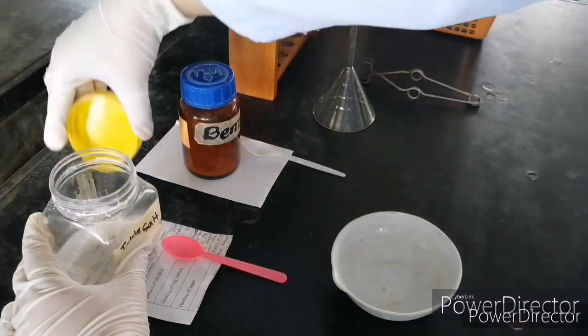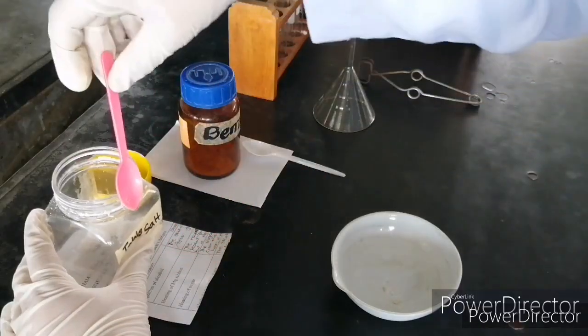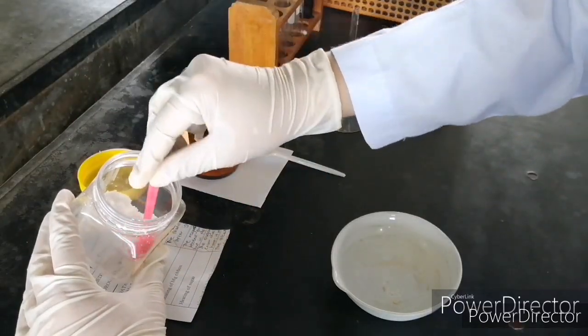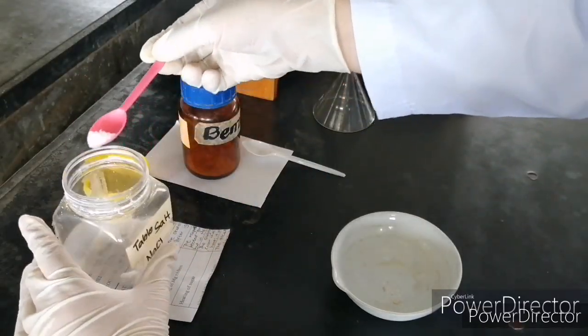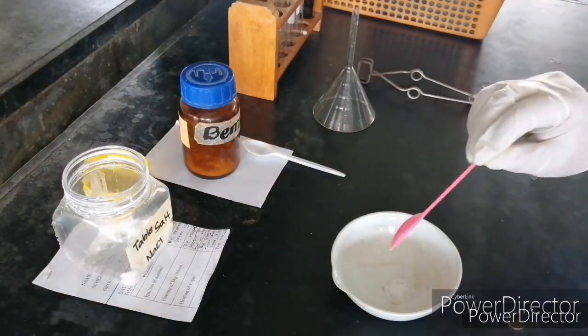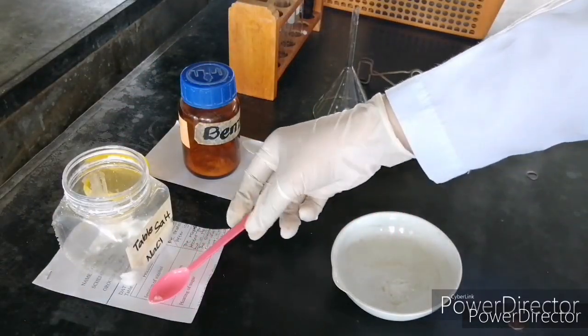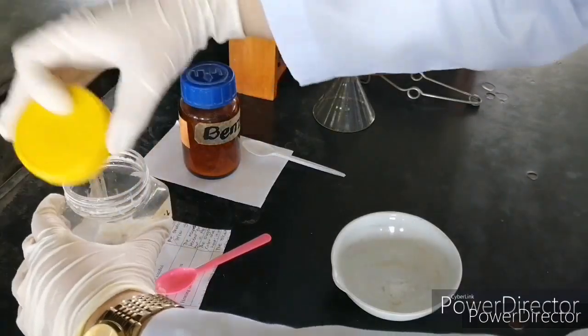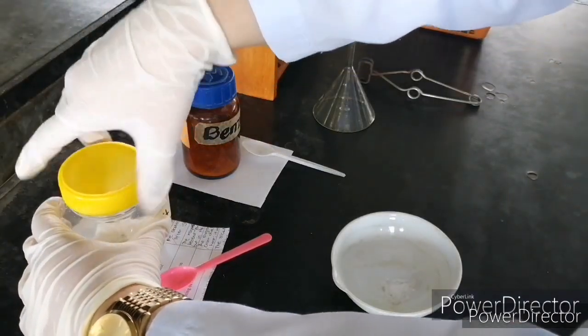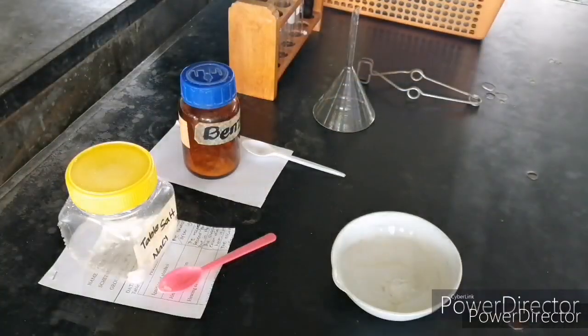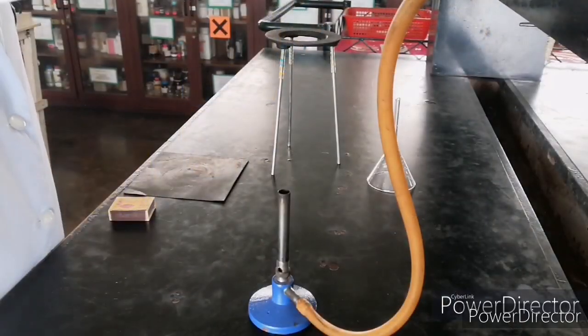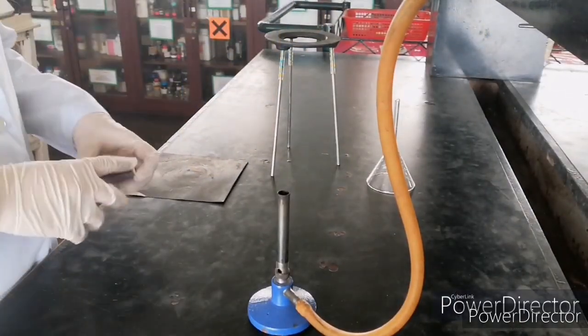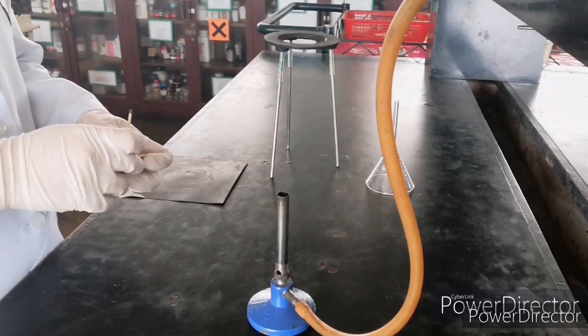Second, I would like you to take note that your spatula and your reagent droppers must not be placed directly on your table. The same thing, you have to use specific spatula and specific droppers for a specific reagent. Once you're done preparing your mixture, you can now prepare your heating setup.